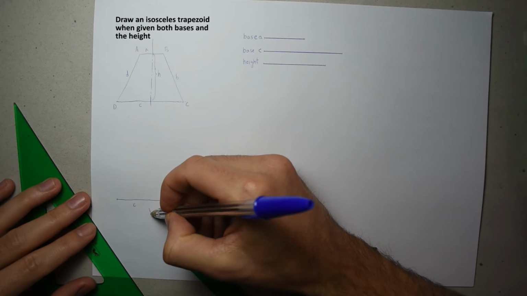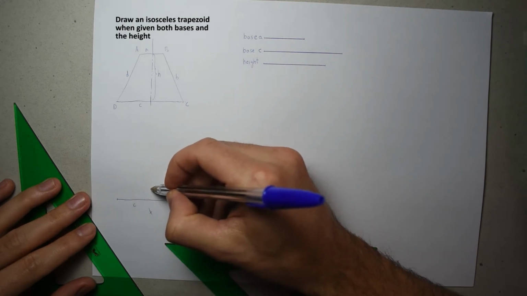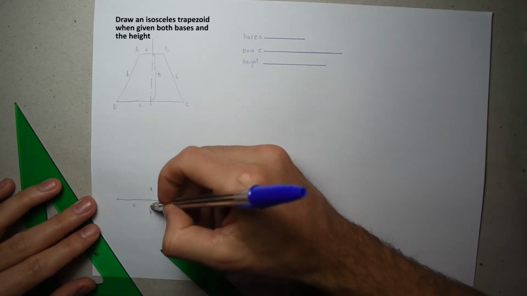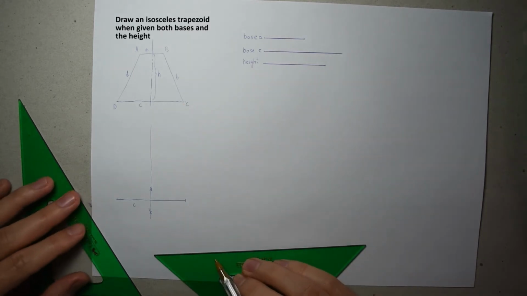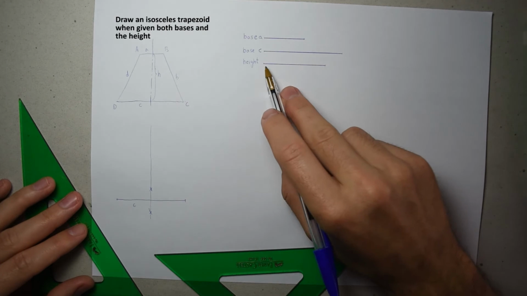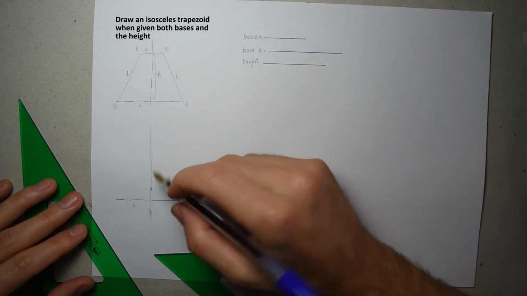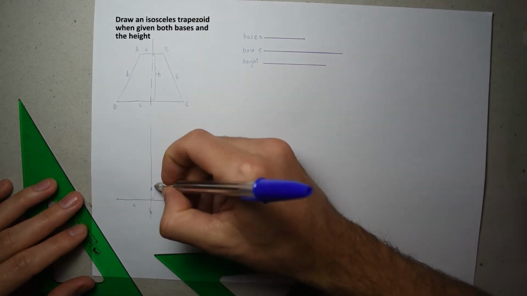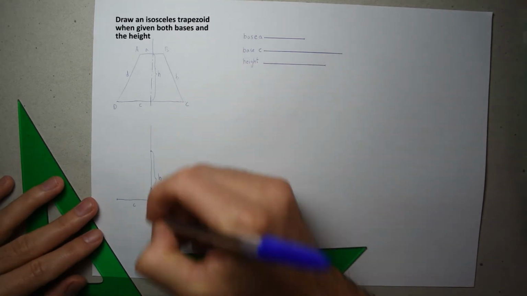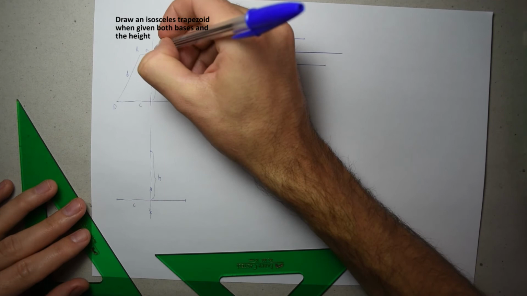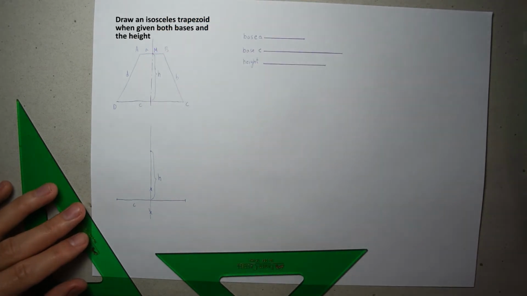So we draw the segment bisector of the base C. This is the segment bisector. Now we can transfer the height along this segment bisector. Here we are, and we get this point. If you want, the point M.